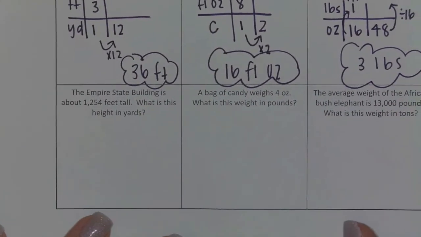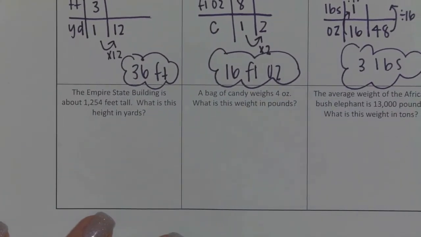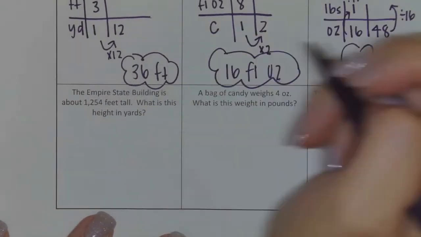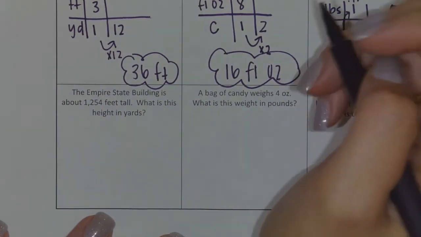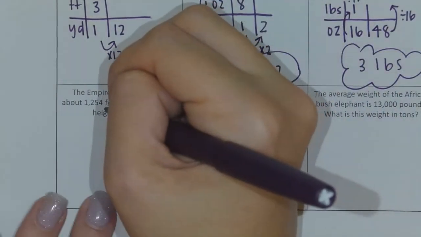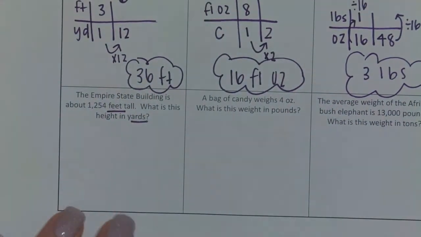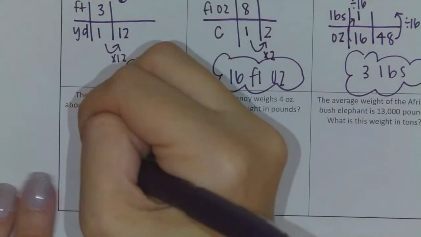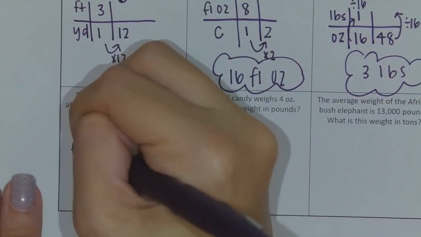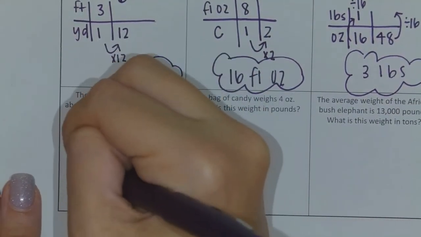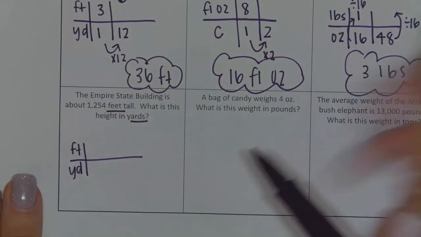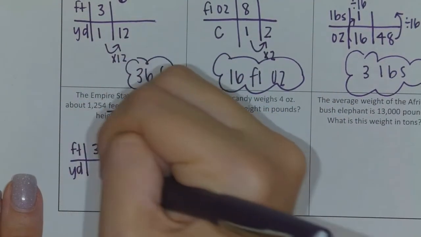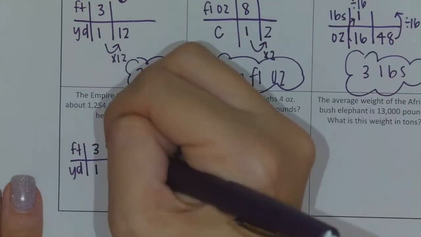Our next one says the Empire State Building is about 1,254 feet tall. What is this height in yards? So my best friends I'm comparing here are feet and yards. So let's set up our table with our labels. So feet, yards. This is now the 3rd time we've done a feet to yard. So I know my star chart is going to tell me that I've got 3 feet and 1 yard.